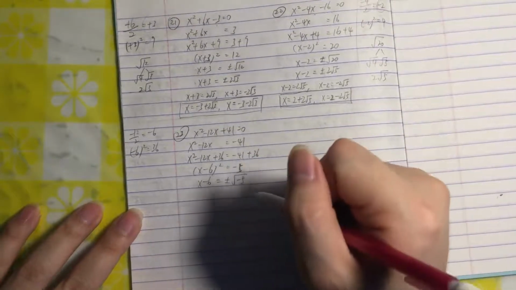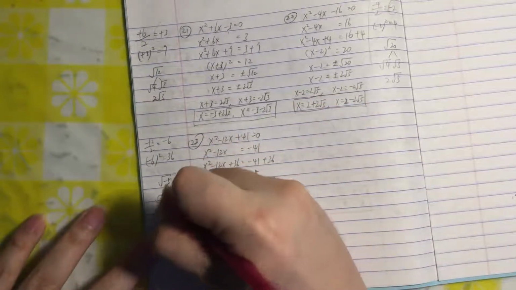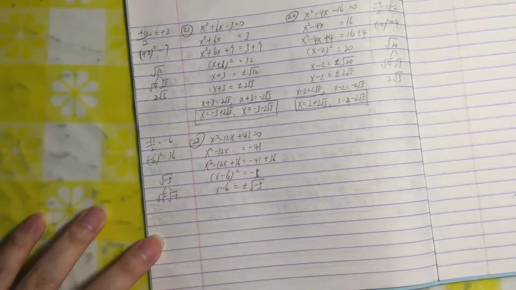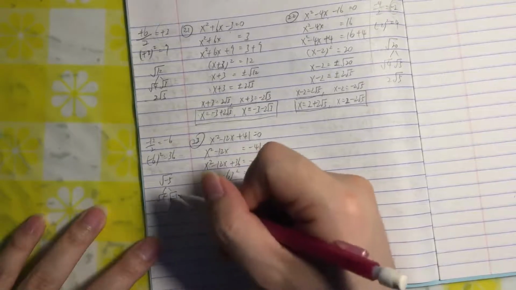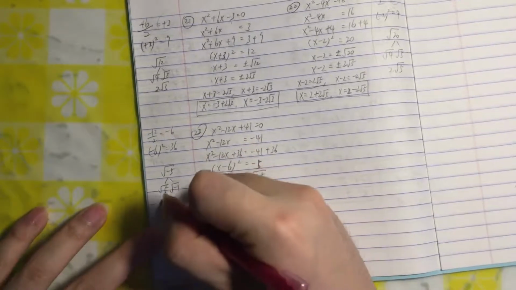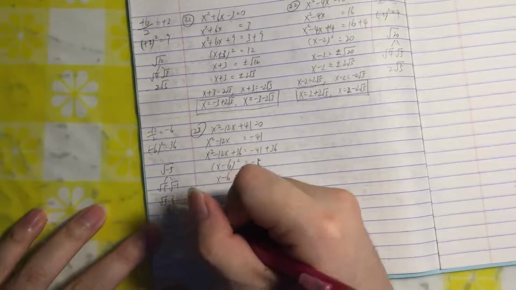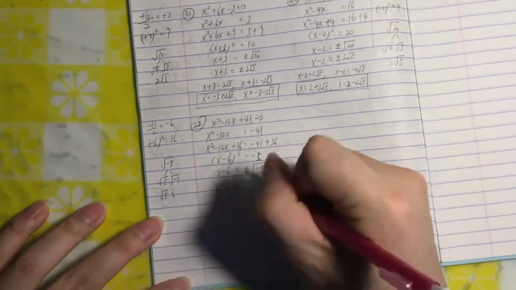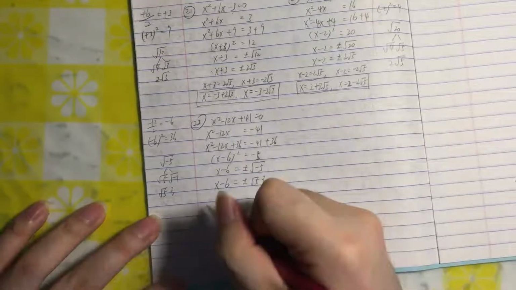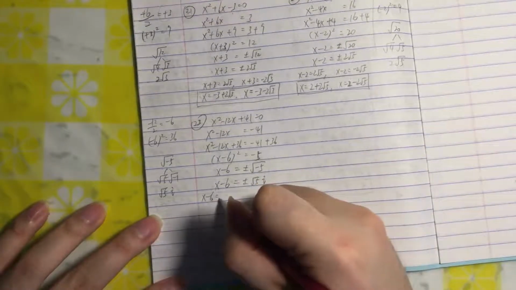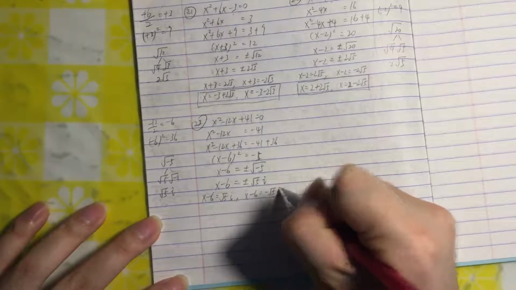Next, simplify square root of negative 5. Square root of negative 5 can be written as square root of 5 times square root of negative 1. And we know that square root of 5 cannot be reduced. We leave it the way it is. Square root of negative 1 is i. So square root of negative 5 equals square root of 5 times i. So we get x minus 6 equal to plus or minus square root of 5 times i, which means x minus 6 is either square root of 5i or negative square root of 5i.